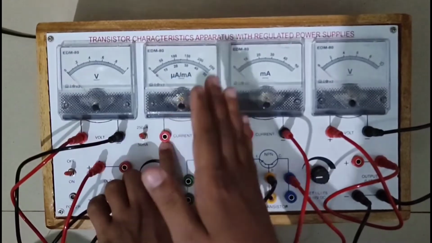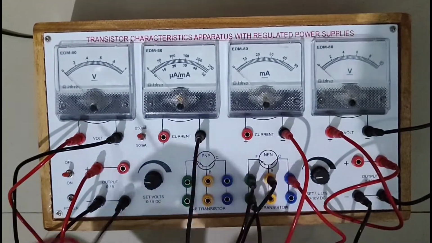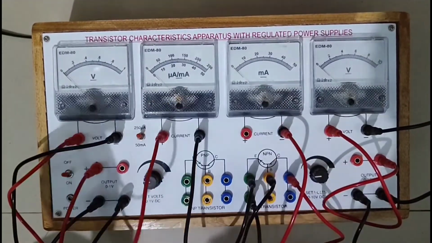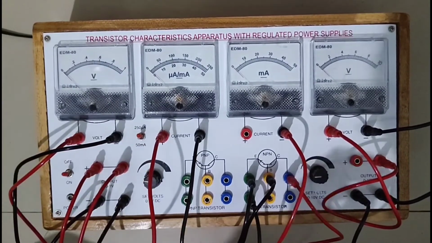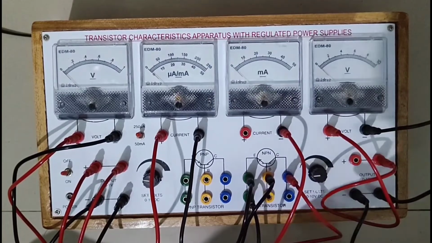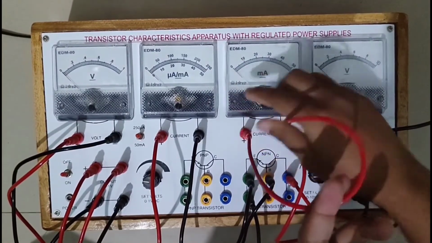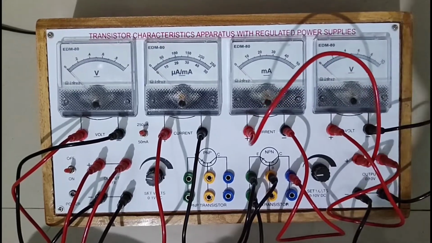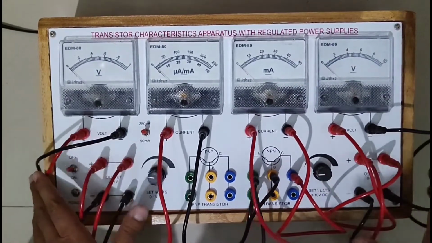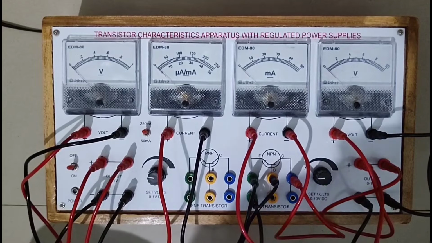Since this is on the left hand side input circuit, therefore from positive input to input battery or input supply. Similarly, this is on the right hand side output, so positive of this to my positive battery. Right? So this completes our circuit connection.